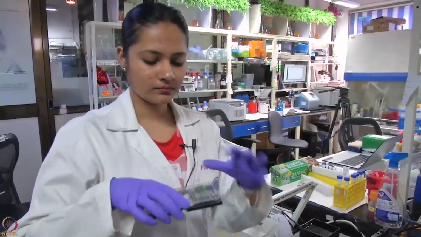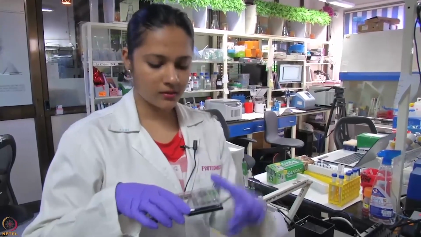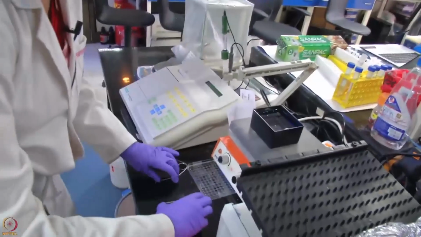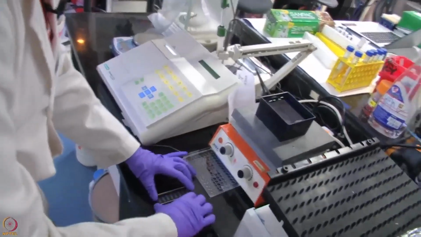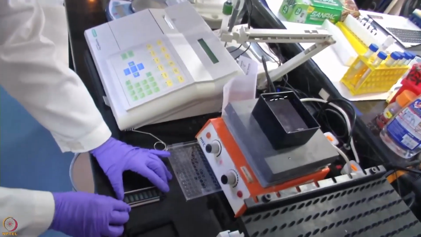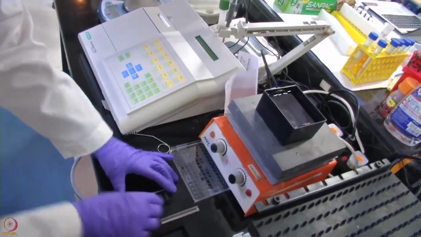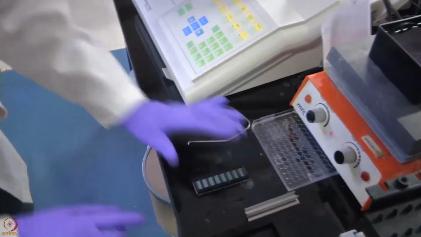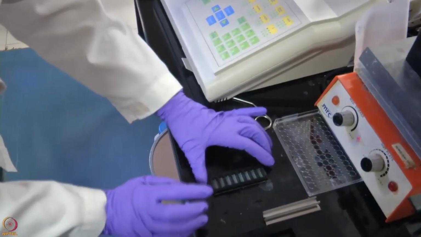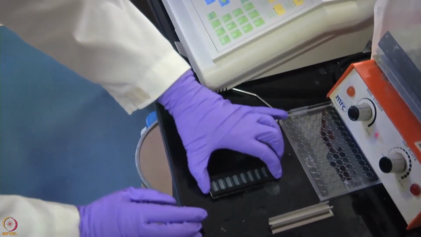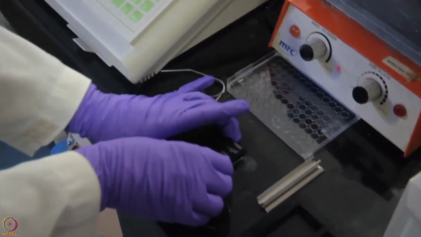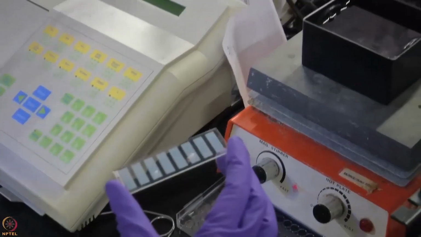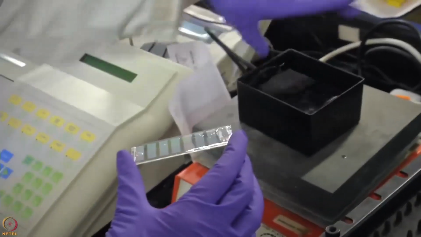Now it's time to remove the slide from the slide chamber for scanning. So I will carefully remove the slide from the chamber. I am removing the clamps. You have to be careful not to scratch the pad surface. So we slowly remove the chamber from the slide, and then we will immediately transfer the slide into the slide holder.